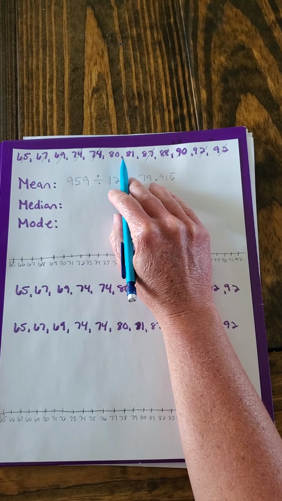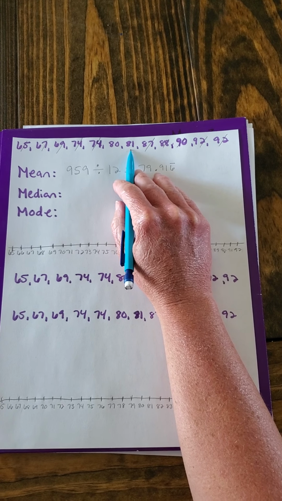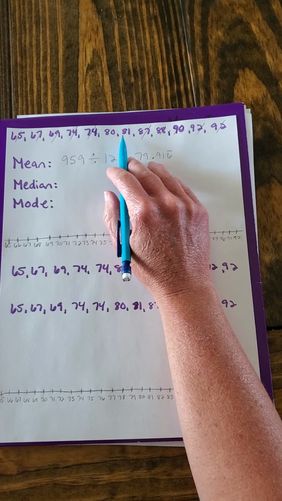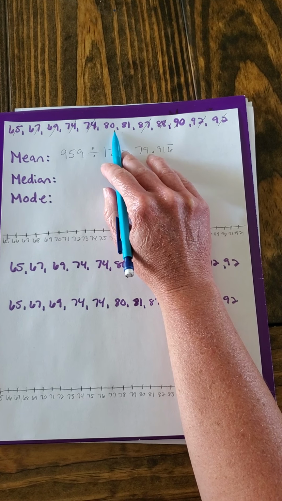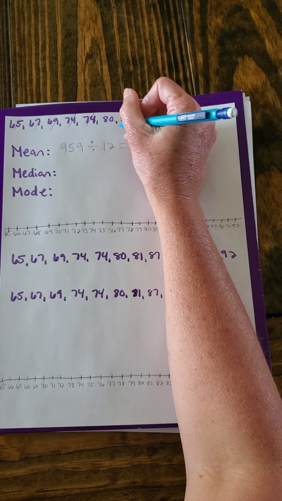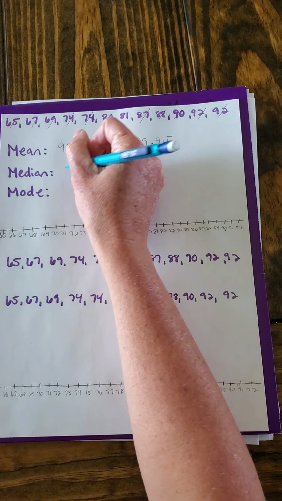So I need to find the number that is in the middle between 80 and 81. And this is pretty easy for us because 80 and 81 are consecutive numbers. So the number that falls in between 80 and 81 would be 80.5. So that is my median.